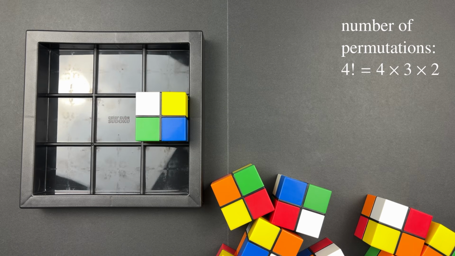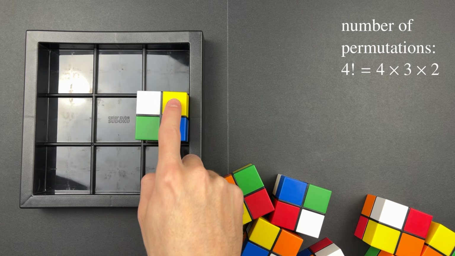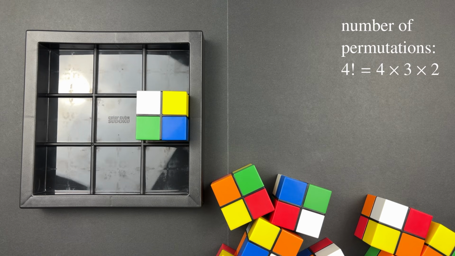be 4 factorial. That's because there's 4 options for what color goes in the top left corner, and then once we've decided on that, there's 3 options for what color goes in the top right corner, and then once we've decided on that, there's only 2 ways to arrange the 2 remaining colors. And 4 times 3 times 2 is 24.